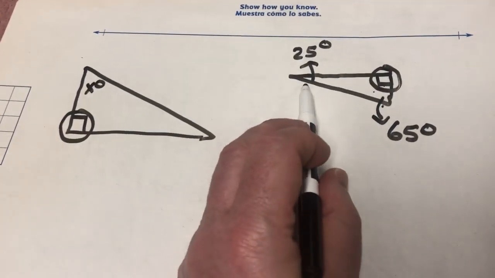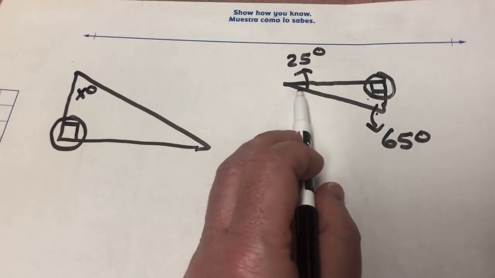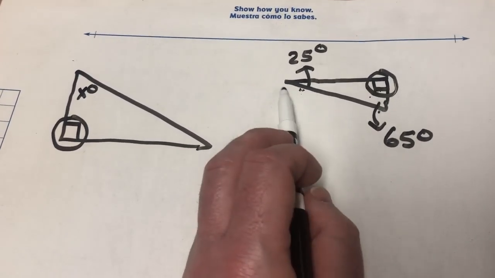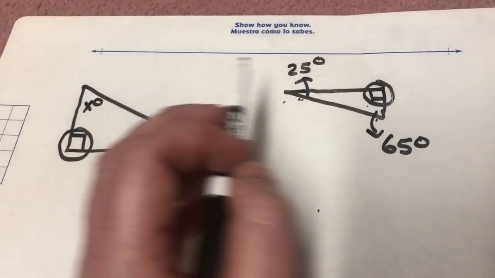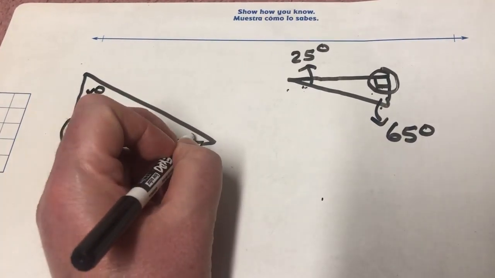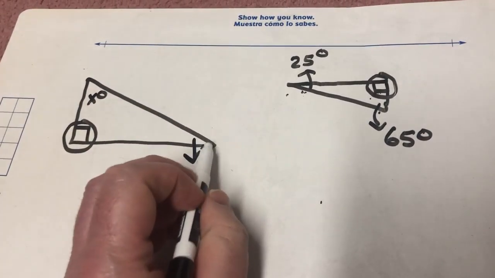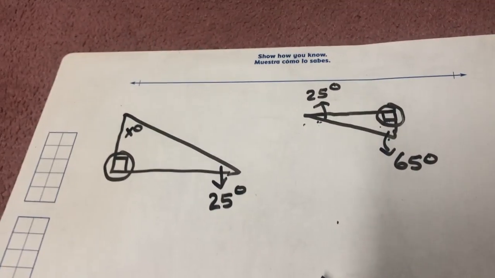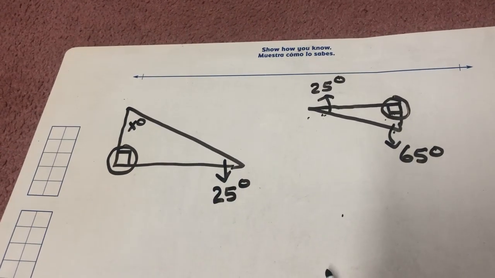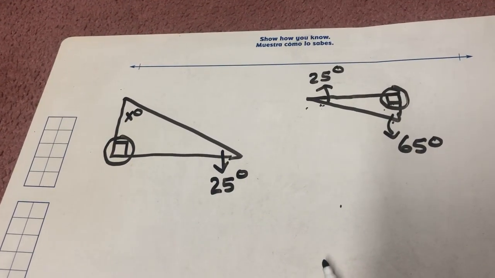Now, if this angle here is 25 degrees up above at the pinnacle of the triangle, then that tells me that this angle right here at the pinnacle of this triangle must also be 25 degrees, because the angles are similar, which means that the angle measurements are congruent.